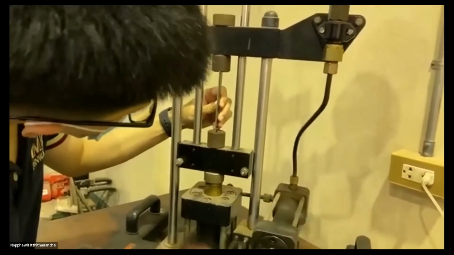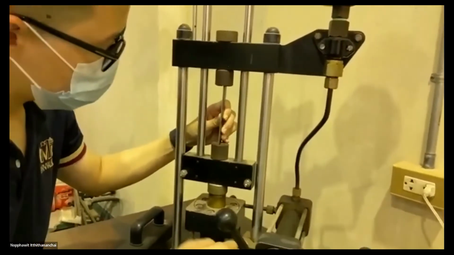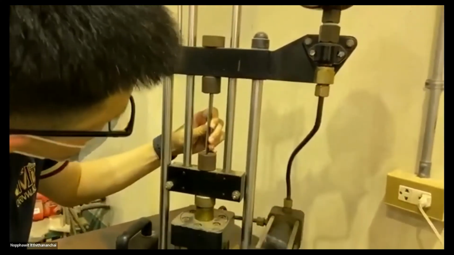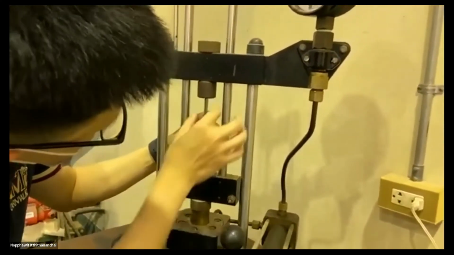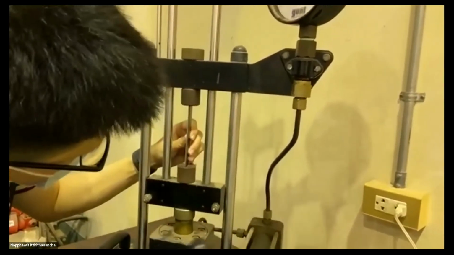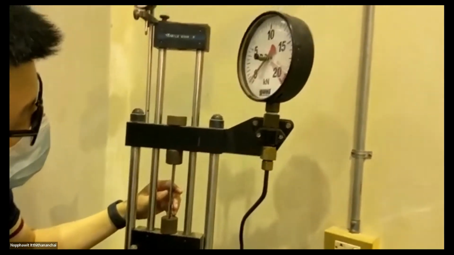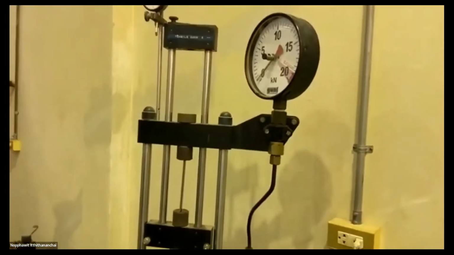May I help you? Actually, doing it by yourself is better. You will know when it is put in position or not. It's okay, go ahead. Just move it a little bit to adjust it. Okay, you may start now.